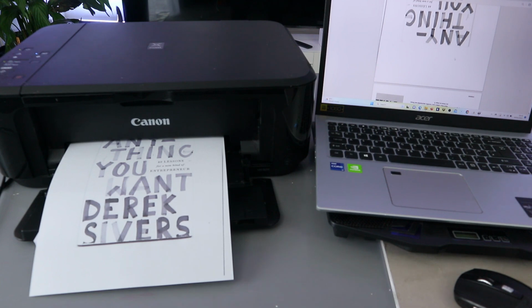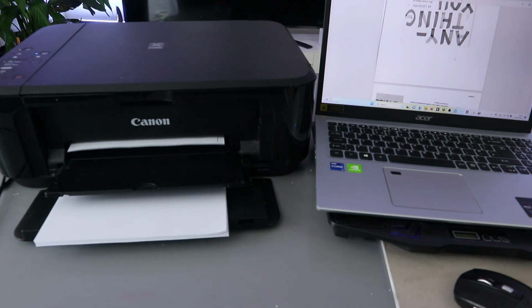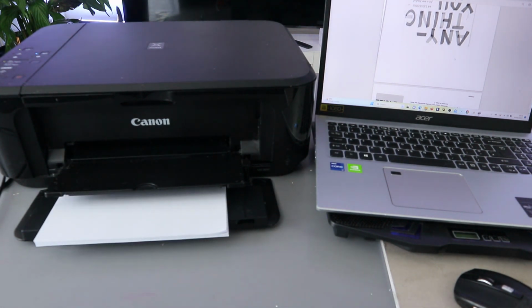Now it's going to go back inside to print the second page, because we selected to print on both sides.